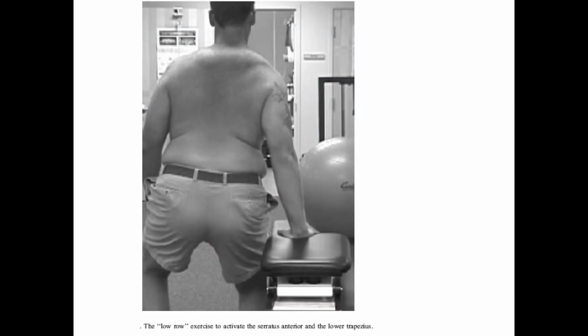This is known as the low row exercise. Again, it is used to strengthen the serratus anterior as well as the lower trapezius. One of the reasons we discussed behind subacromial impingement syndrome is trapezius imbalance. So with this exercise we can strengthen the lower trapezius, and if the lower trapezius is rehabilitated, the imbalance between the upper and lower trapezius will be eliminated, which will lead to indirect treatment of the subacromial impingement.